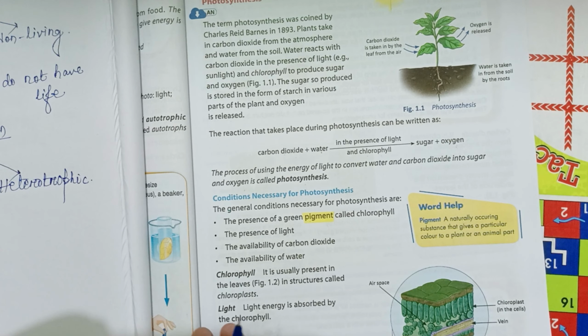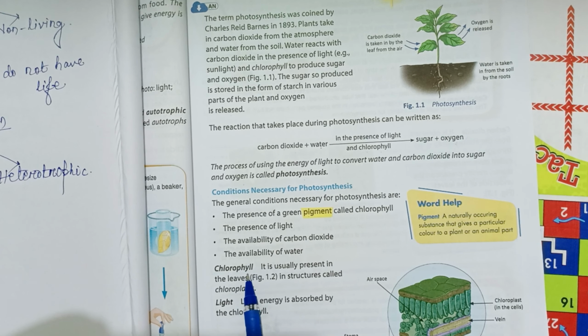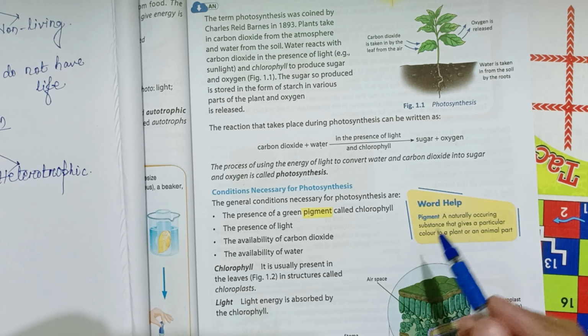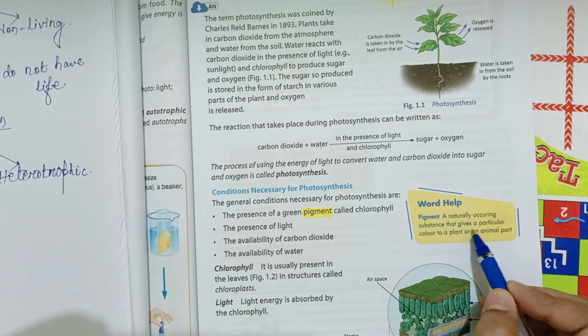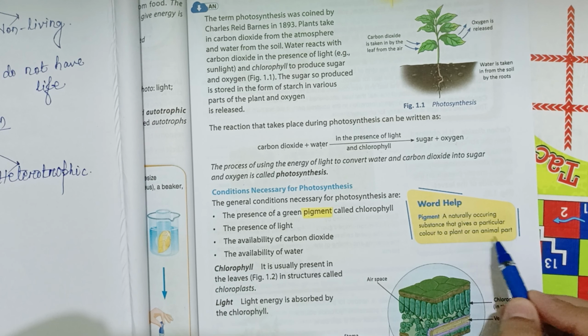Okay, now what is chlorophyll? The chlorophyll is a pigment. Now you may ask me, what is a pigment? As you can see over here, it is written: a pigment is a naturally occurring substance that gives a particular color to a plant or an animal part.